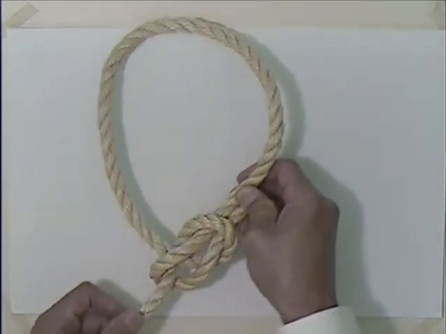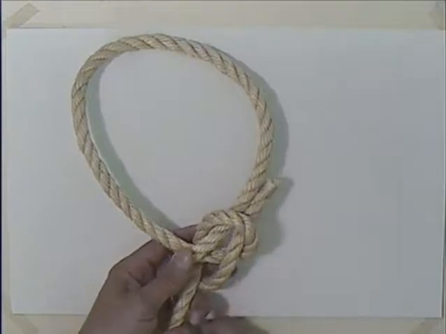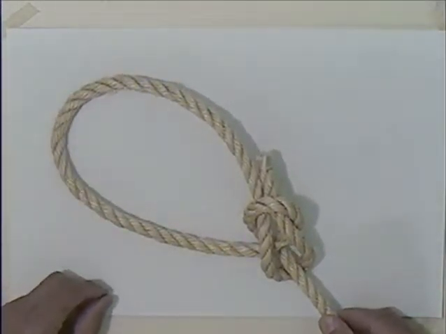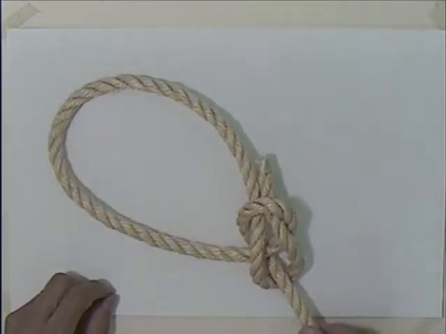And this is actually the way I've tied bowlines for a long time. Again, the virtue of this knot is that this loop doesn't slip down, so it can be used for rescuing someone or something like that.